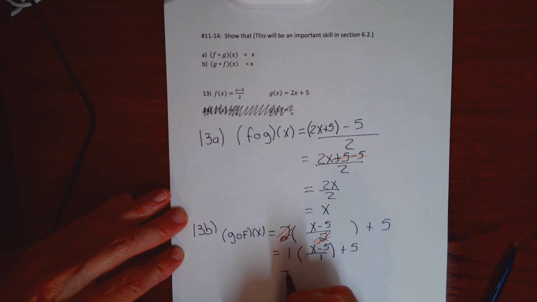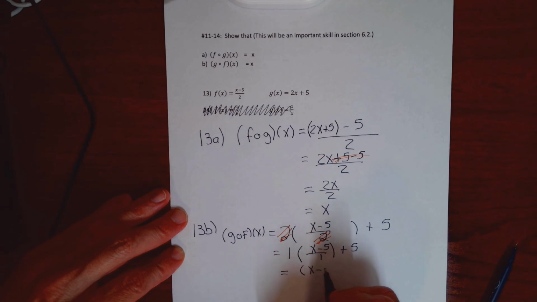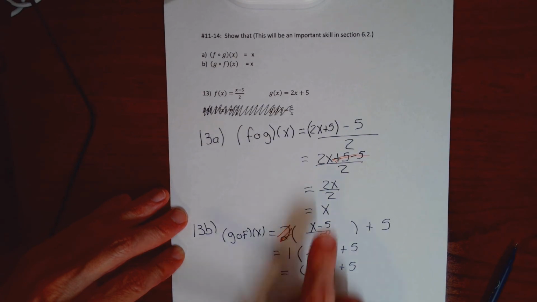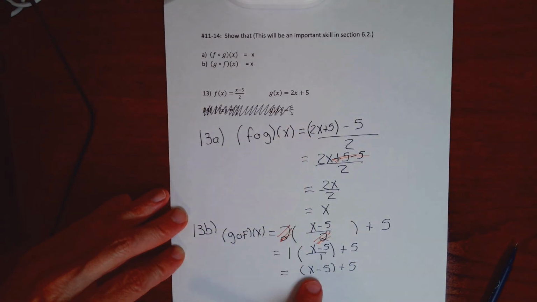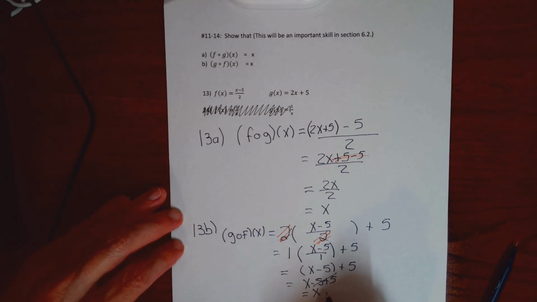I certainly don't need the coefficient of 1, and this doesn't need to be written as a fraction anymore. X minus 5 over 1 is still equal to x minus 5. This parentheses is similar to that parentheses. It can just be dropped without changing the x nor the minus 5. It doesn't have an exponent, doesn't have a coefficient or a negative in front of it, so I can just make this x minus 5 plus 5. Cancel the 5's, and I get just the ordinary, plain ordinary x that I needed to get.